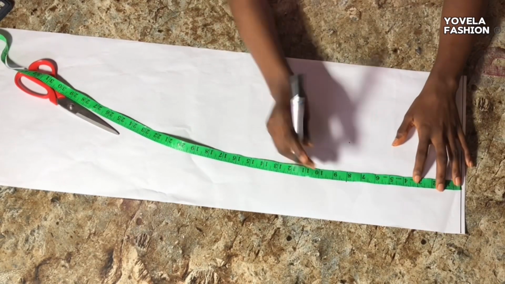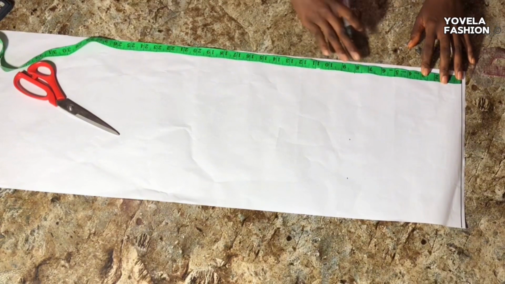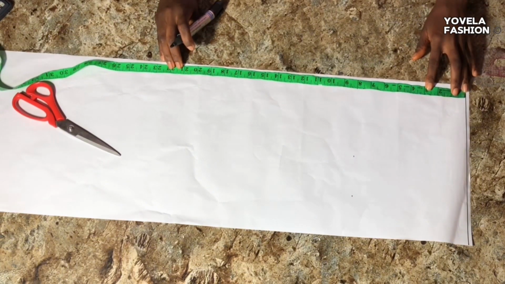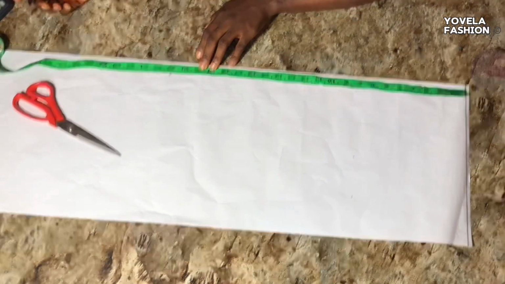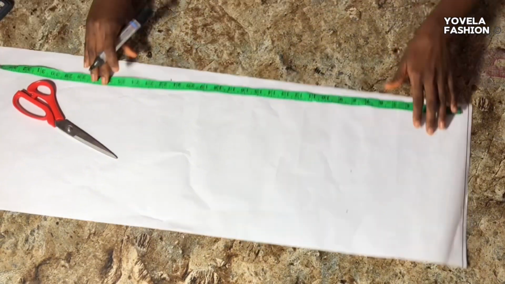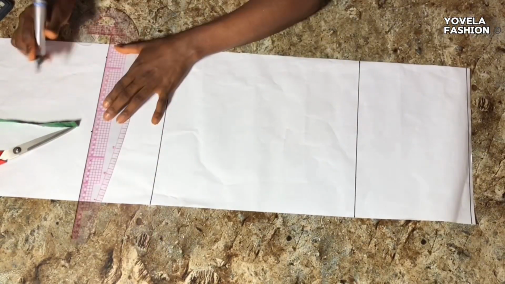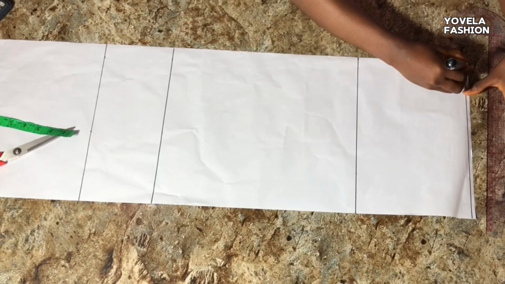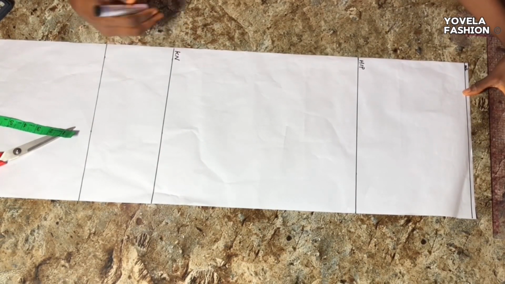The next measurement I'll be placing is my knee point. Why I like to place my knee point is that it helps with the fitting of the skirt, so it gives that pencil kind of vibe if I'm going for a pencil skirt. Now the full length I'm working with is 27, so I'm going to mark at point 27. Now I'll be drawing a line across those points and labeling them. So this is my waistline, this is my hip point, and this is my knee point and the full length.